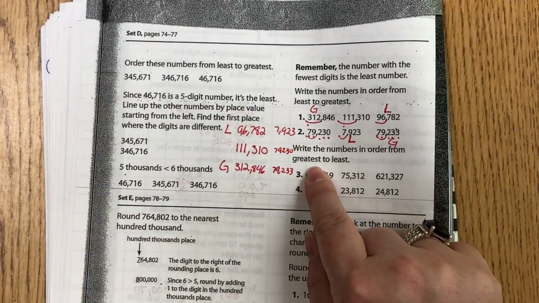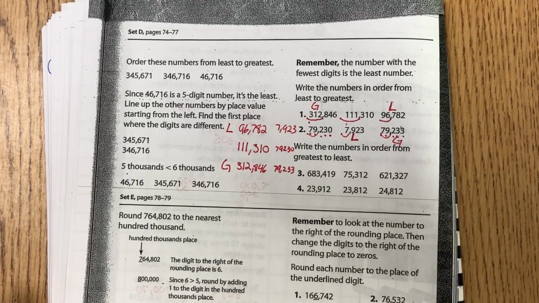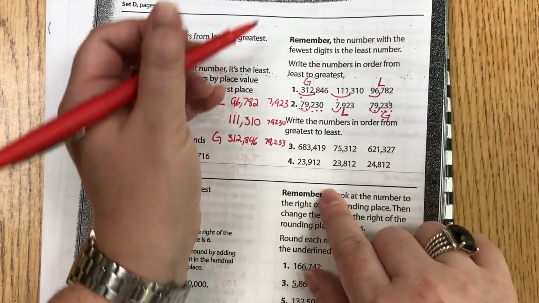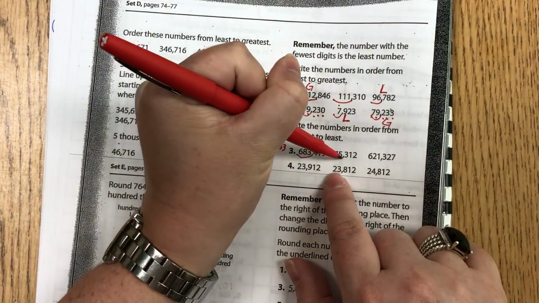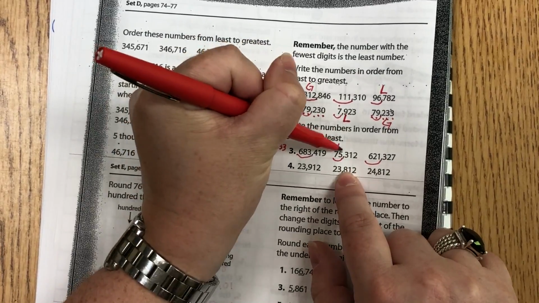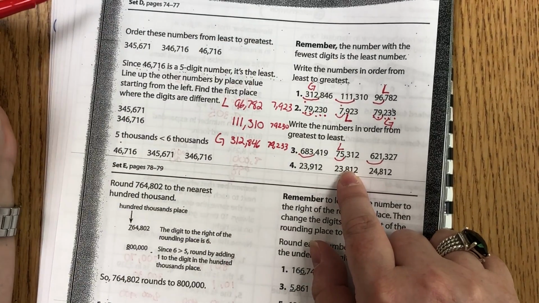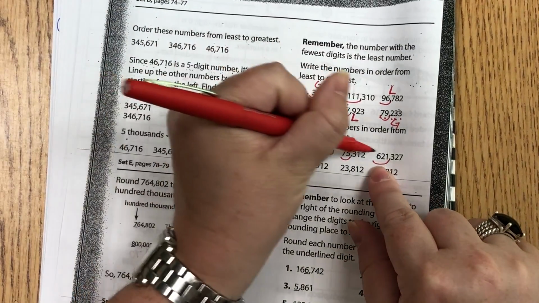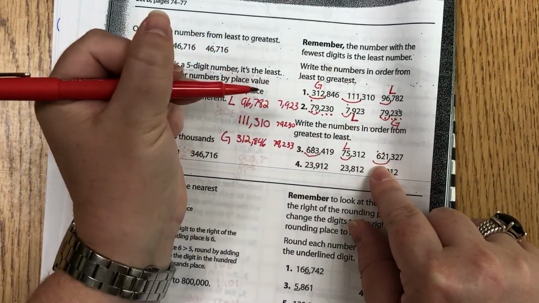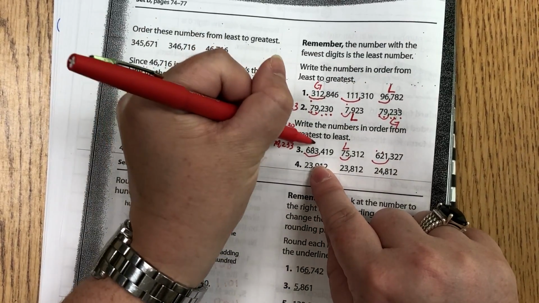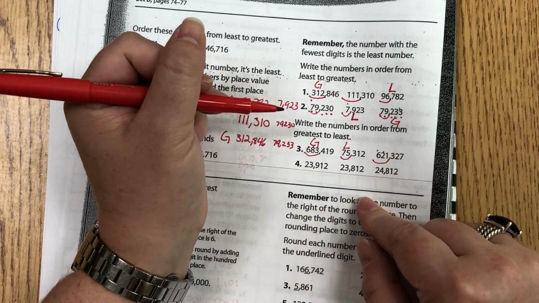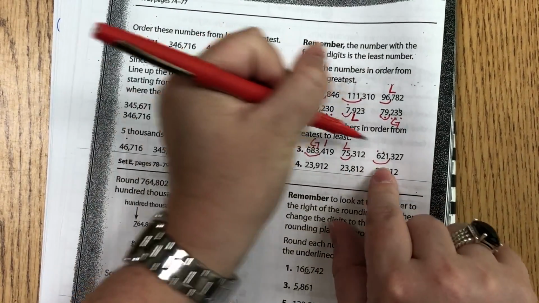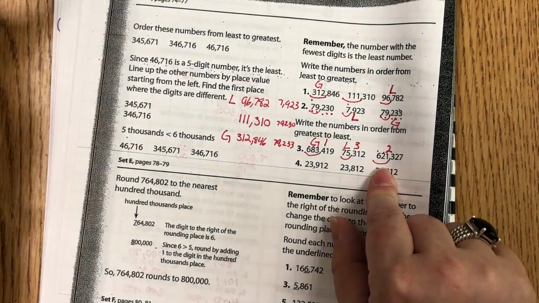Now it wants it in order from greatest to least. So I do the same thing. 3, 2, 3. Okay, so here's my least. Can already tell because it's got less numbers after the comma. Now I'm comparing these two. 6, 6, 8, 2. Okay, well, 8 is bigger than 2. So that's my greatest. And that one's in the middle. And because it's greatest to least, that one's first, this one is second, and this one is third.